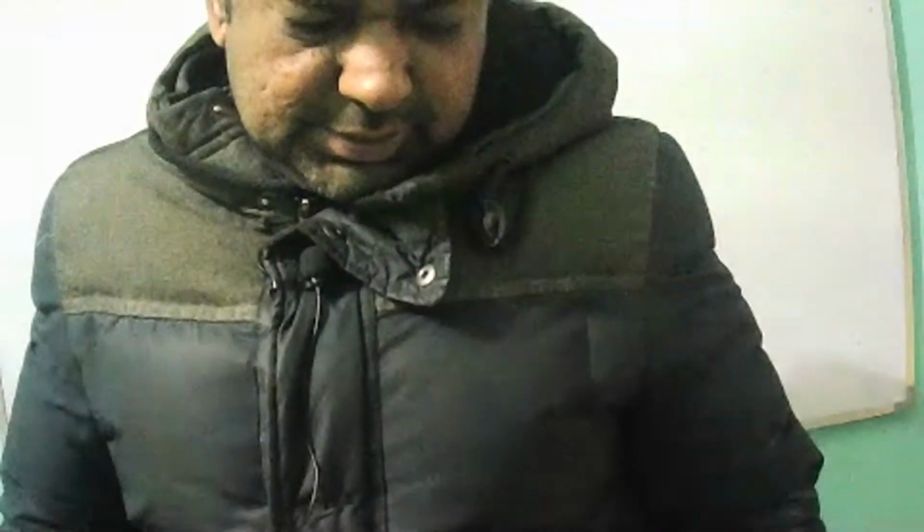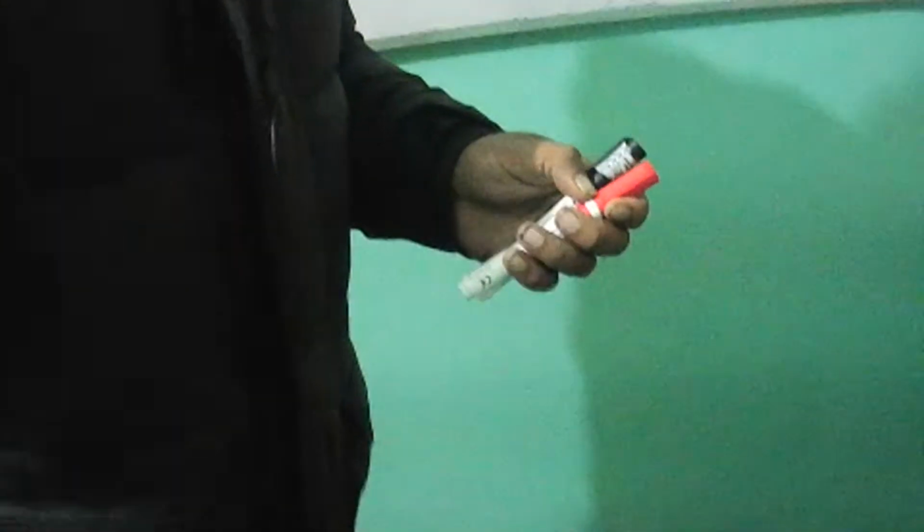Let us begin our class today. Basic thing about the dimensions which you all have to understand here is measurement of length. We use unit meter.